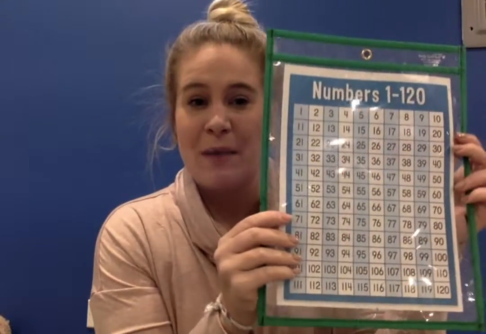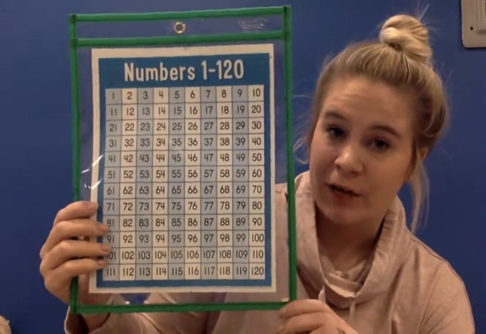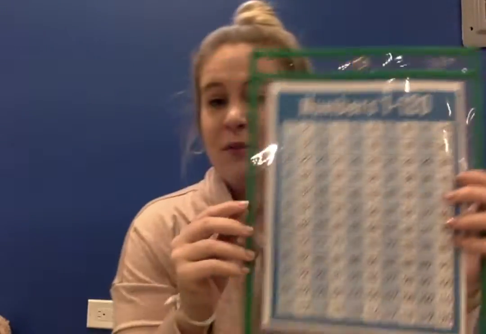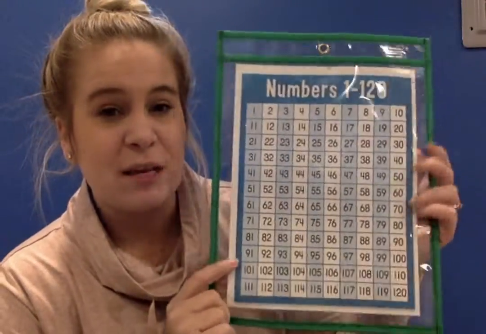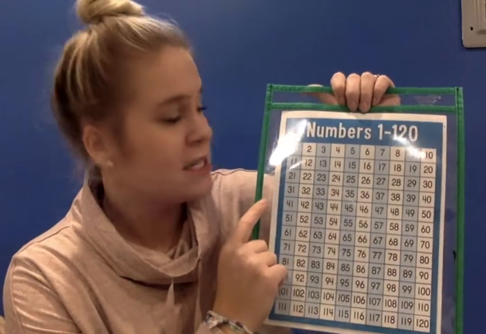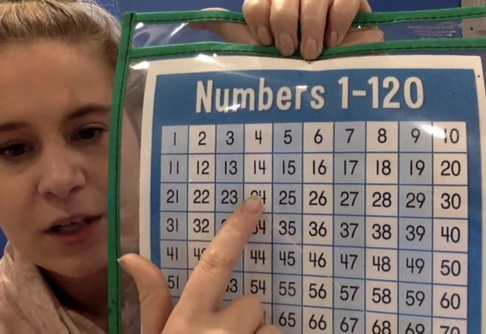Hi, first grade. I am ready to do some math today, and I am going to use my 120 chart to help me. You can print one out if you're able to, or maybe you can draw your own and make one at home. Before we get started, I'm going to do some warm-ups for my brain. I'm going to pick a number that I want to talk about today, and the number we're going to talk about is 24. 24 is right here on the 120 chart.